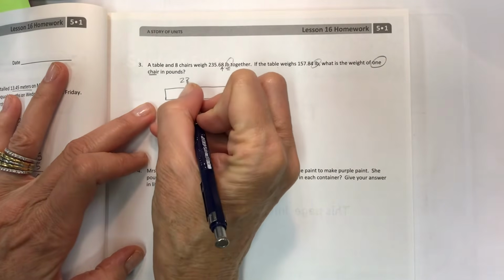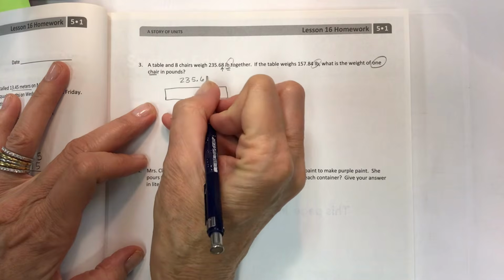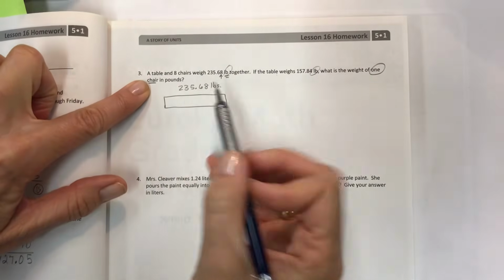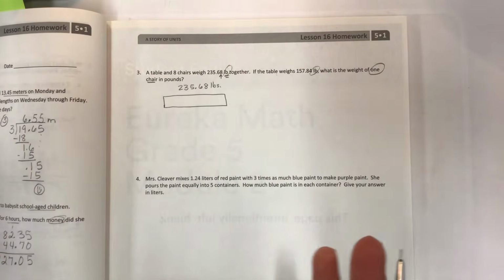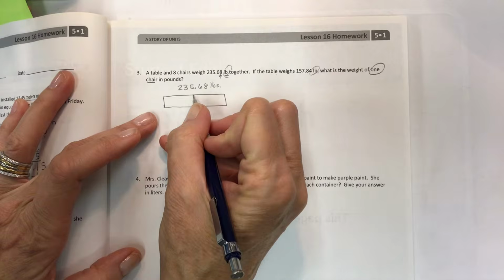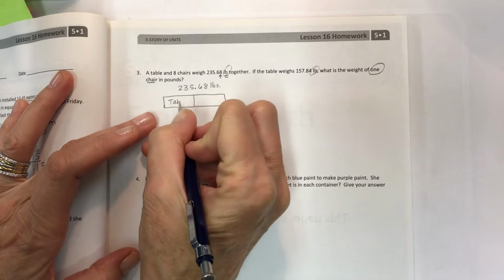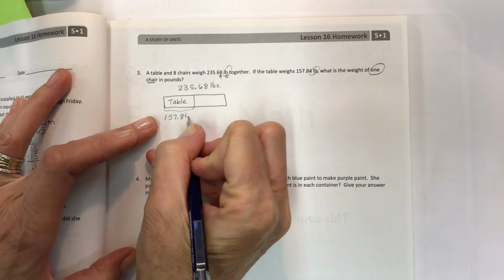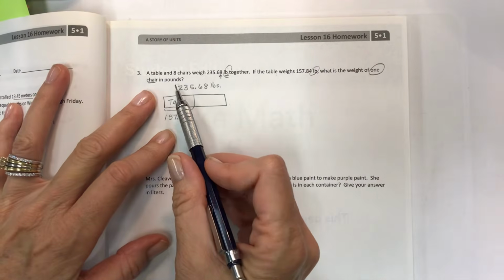it's going to be at 235.68 pounds for the table and chairs. Okay, now if the table is 157, so let's just say the table is a little bit more than half, and we give it our value, 157.84, then what is the weight of 1 chair?